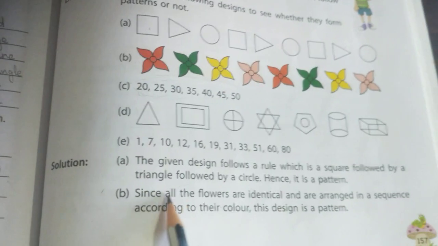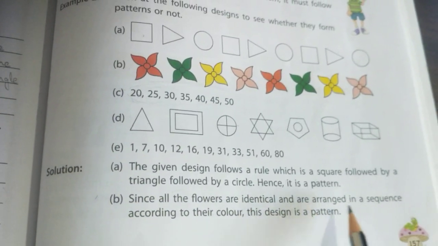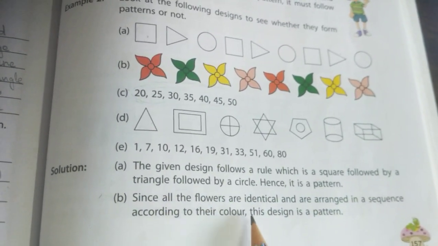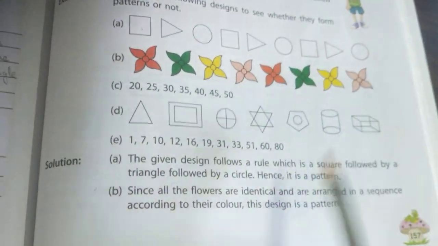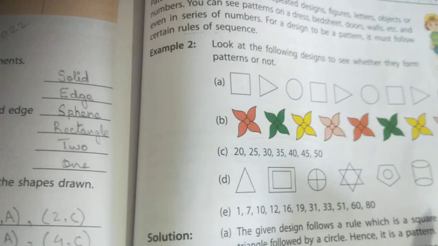In B, since all flowers are identical and are arranged in a sequence according to their color, again according to their color, this is also a pattern.